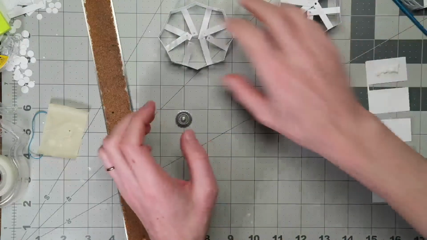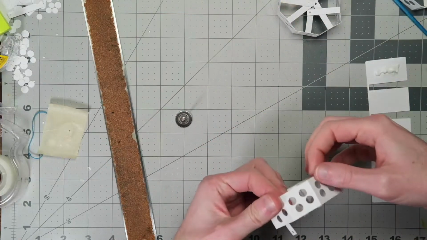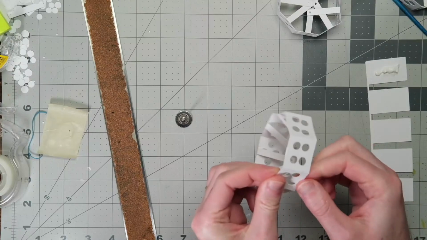So that guy's good. This guy I'm trying to really fold up.